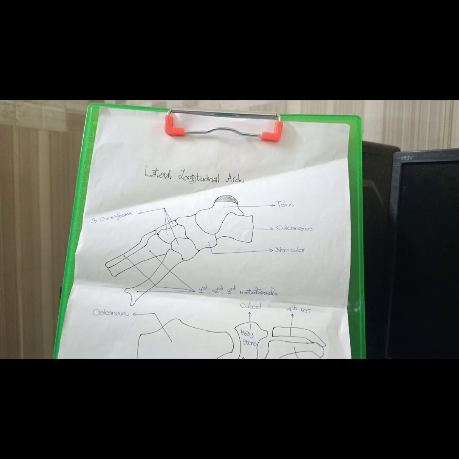The posterior end is formed by the lateral tubercle of calcaneum. The keystone is the cuboid bone.